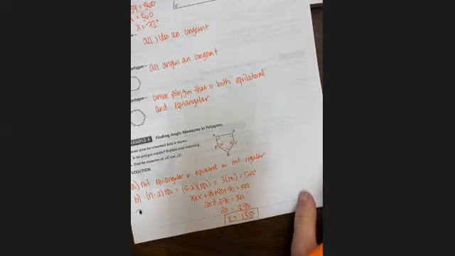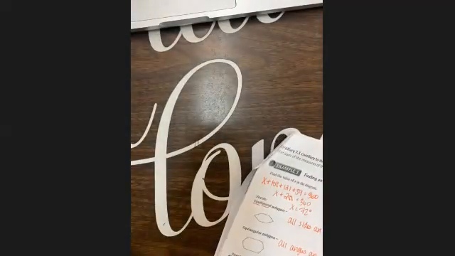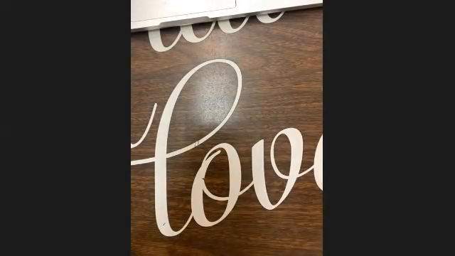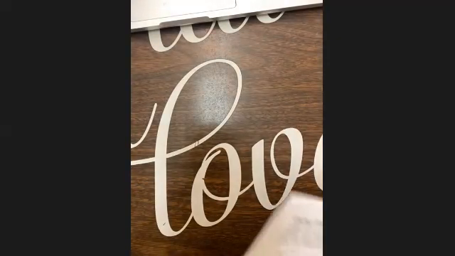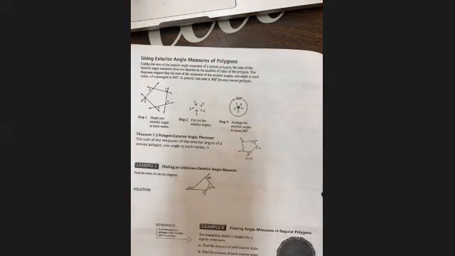If I turn the page again after that, maybe if I can get my page to turn. Okay, last page here of notes. We're going to use the exterior angles now. We might have talked about them if we did the activity. If not, we can look through here.